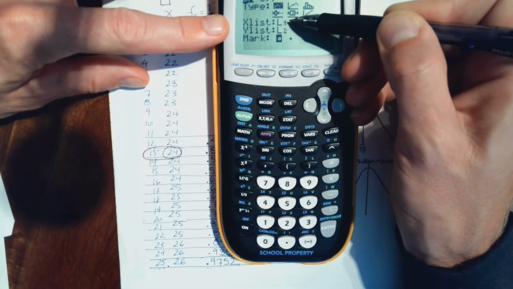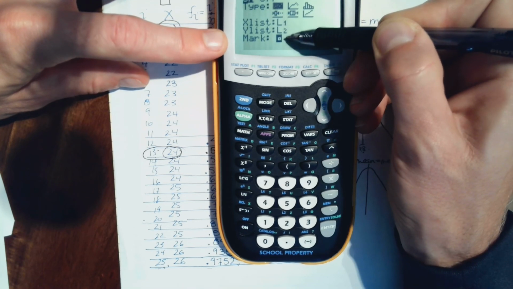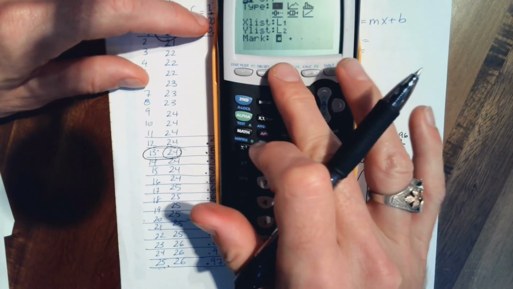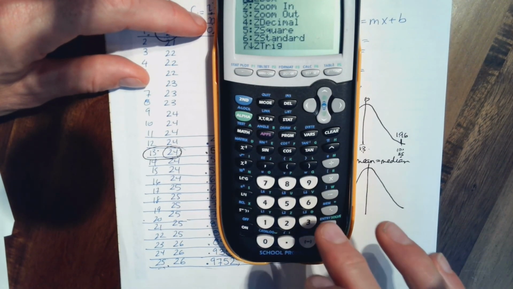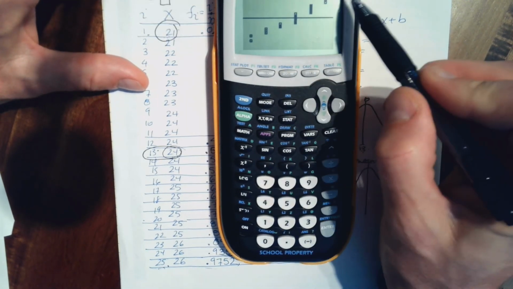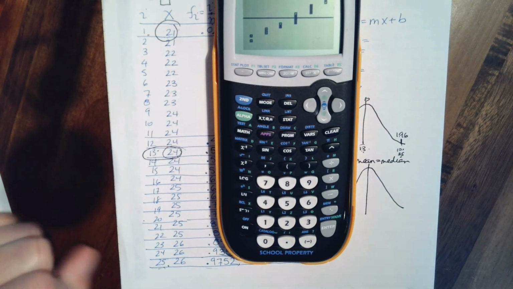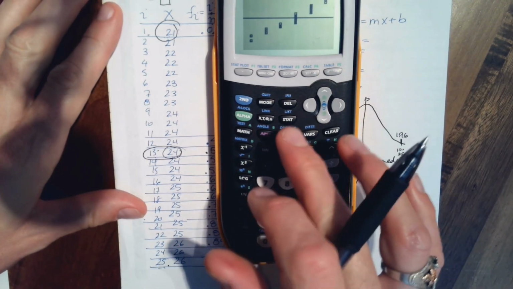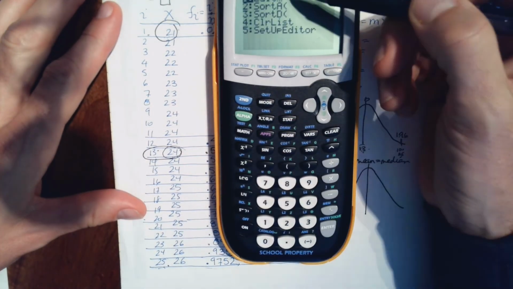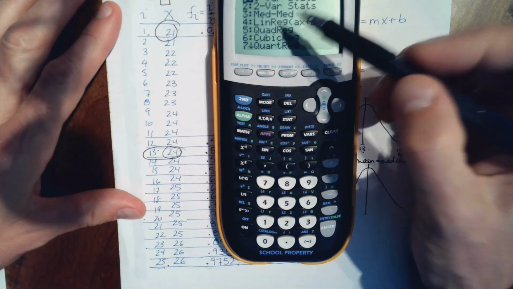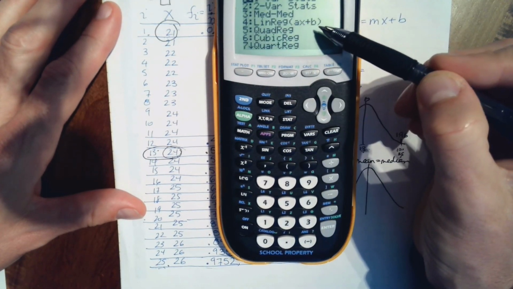My x values are in list 1, my y values are in list 2. I'm going to keep the same mark, and go back to zoom, and option 9, and you know it looks the same. But the advantage of this is now I can go to my stat menu, and under the calculations menu I can find the regression line.